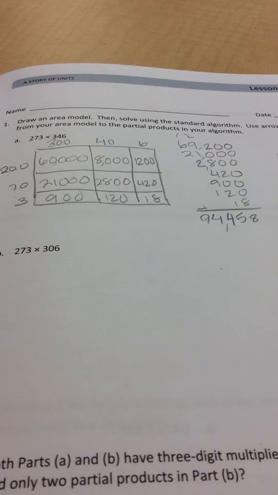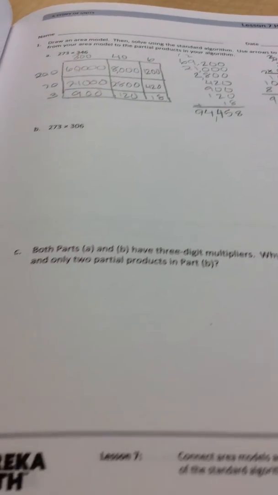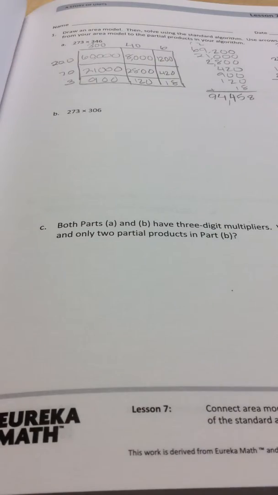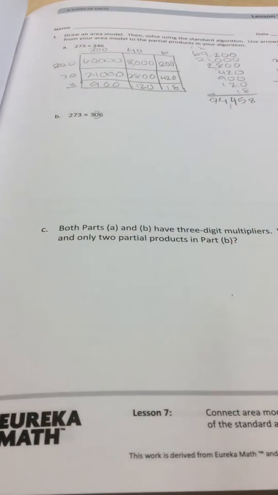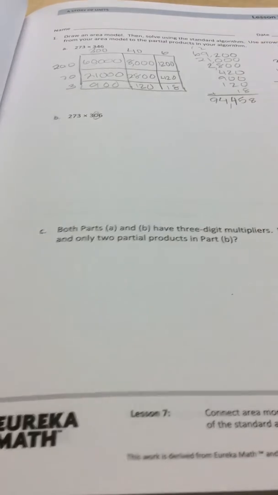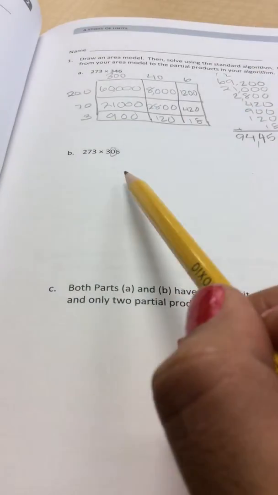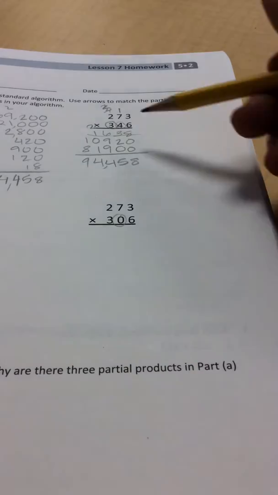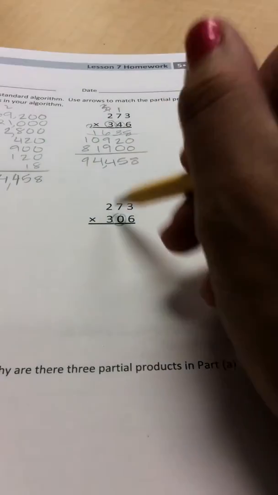And then we are going to look down here. Letter C has to do with letter B, and it has to do with this 0 right here and identifying why I would have only 2 partial products in this one, because if we set this up here, this 0 right here is going to do something to our partial products, and the kids for the most part understand that, but get a good explanation out of that.